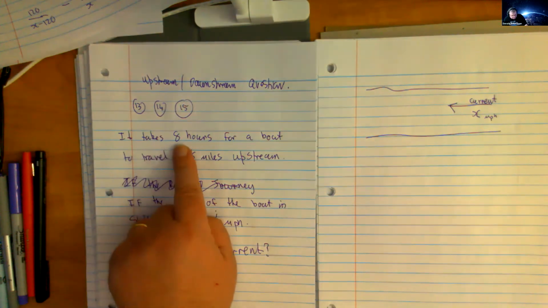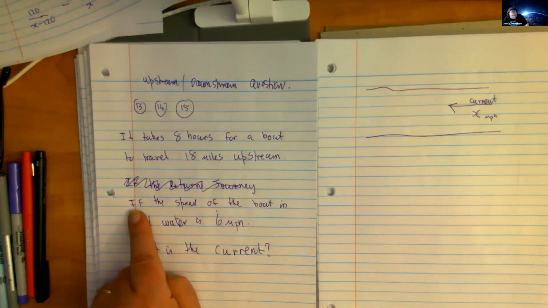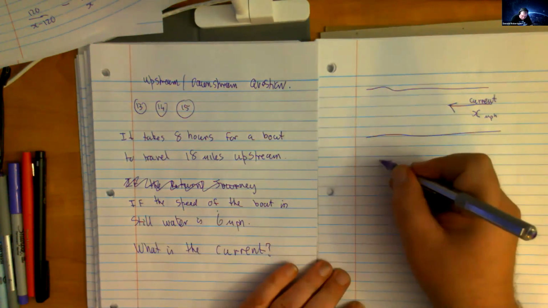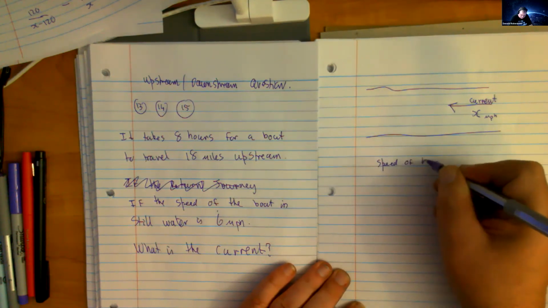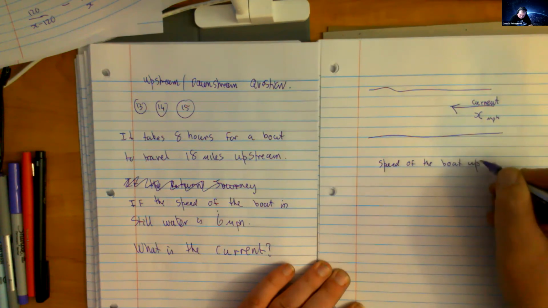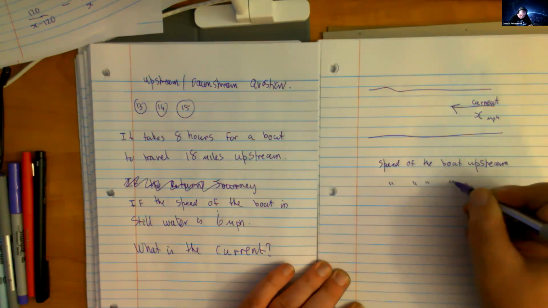It takes 8 hours for the boat to travel 18 miles upstream, and the speed of the boat in still water is 6 miles an hour. So I'm going to find the speed of the boat upstream, and also the speed of the boat going downstream.